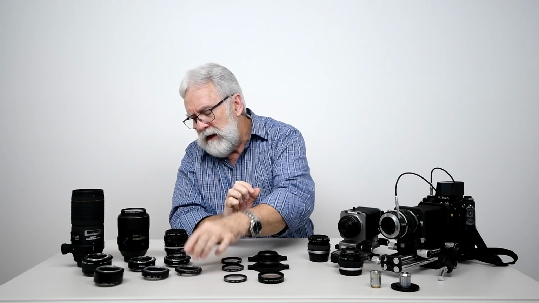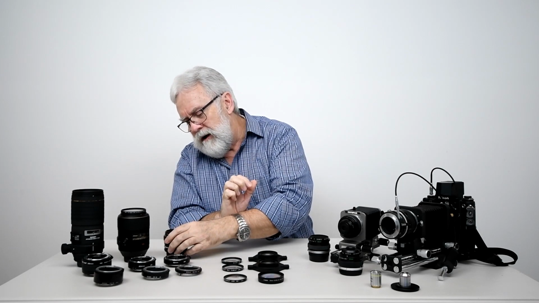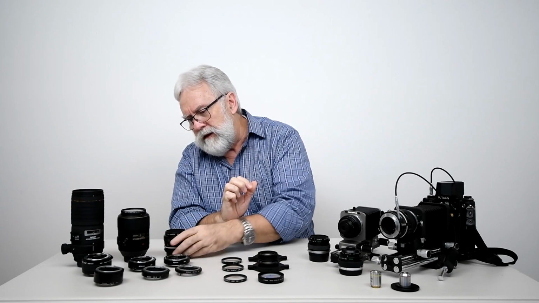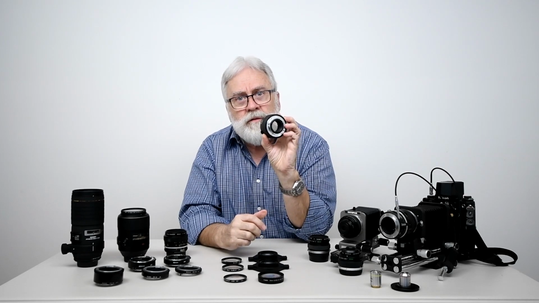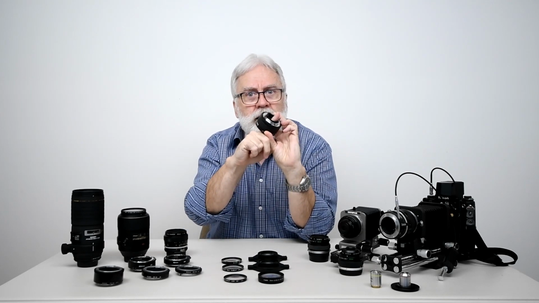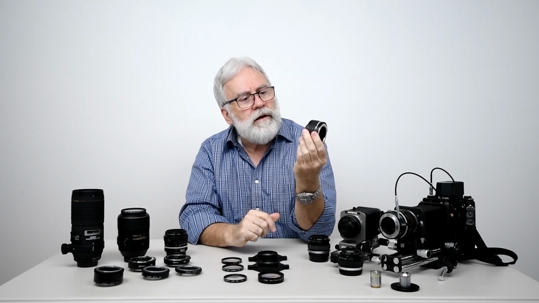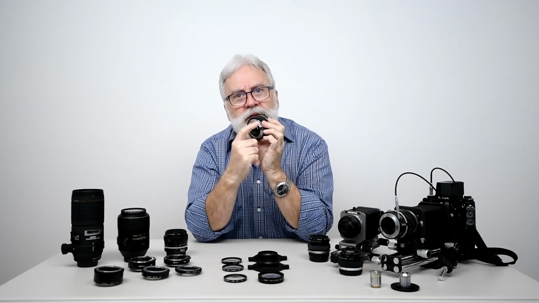But today, the modern lenses we have today require something more technical. I got the same thing, extension tubes with no glass inside, but these have electrical contacts.